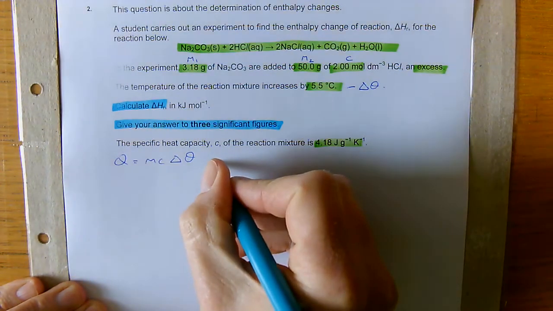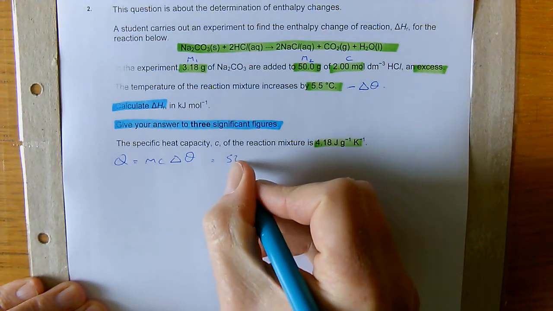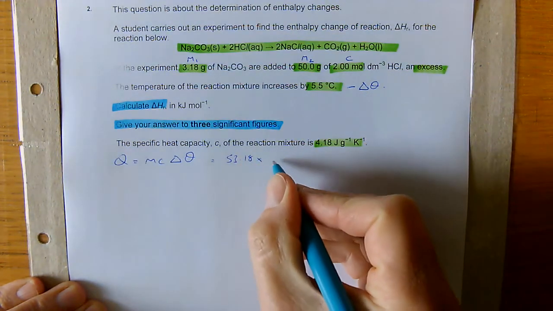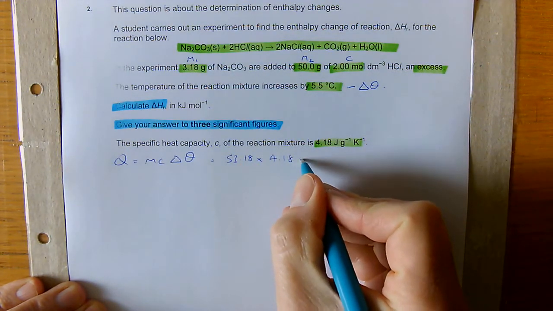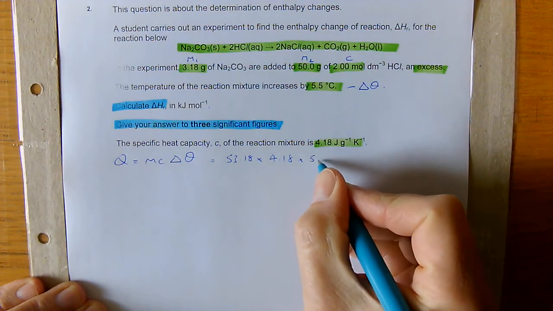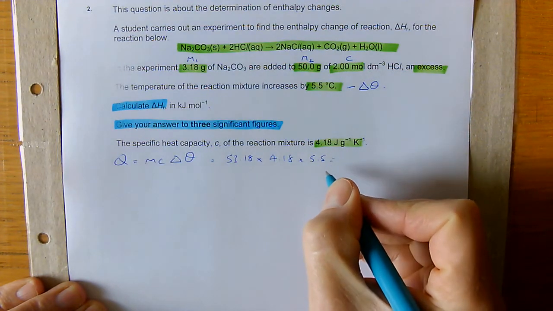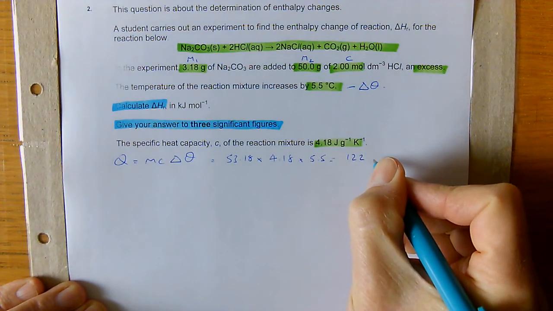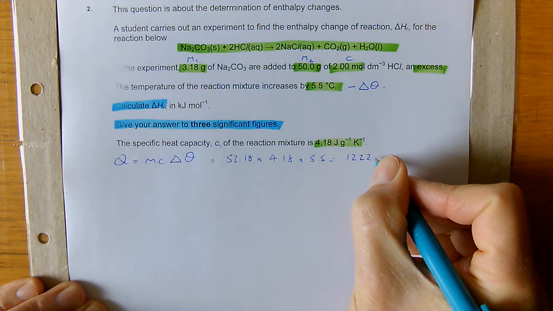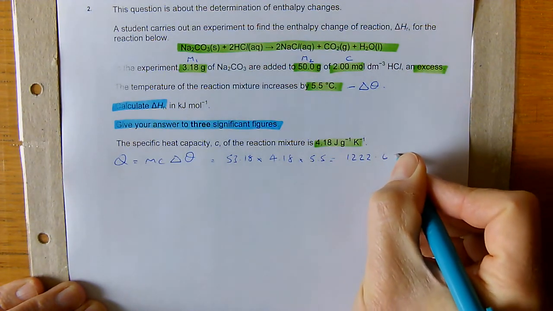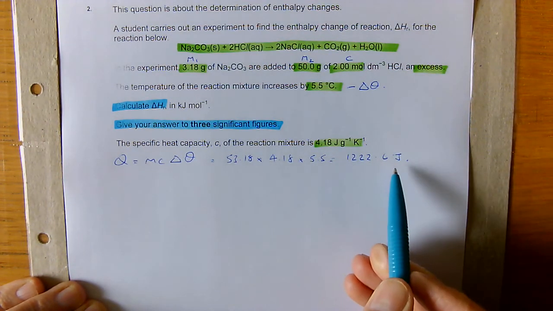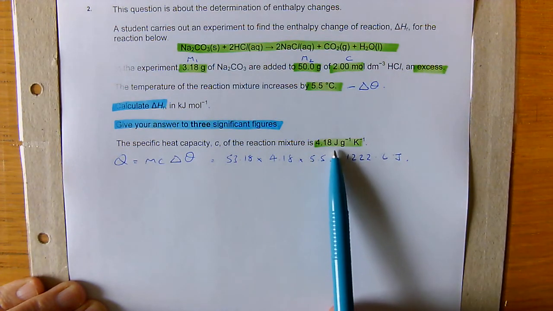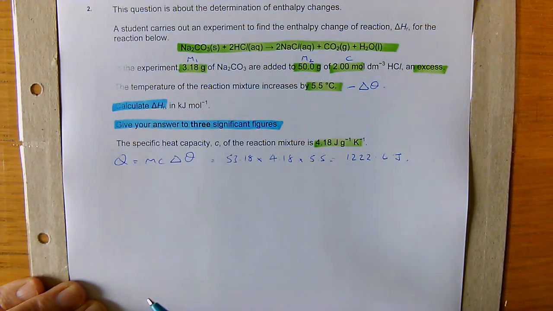So our Q is equal to 53.18 times C, which is 4.18, times our temperature rise, which is 5.5, and that works out as 1222.6 joules. Units are joules because the units of C are in joules per gram per Kelvin. My mass was in grams, my temperature rise was in Kelvin, so units are all fine.